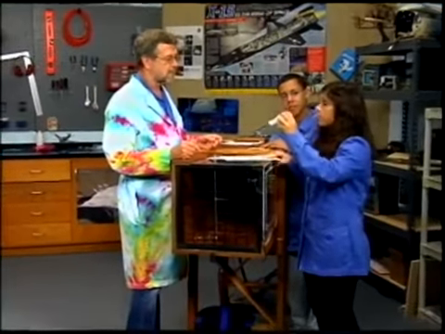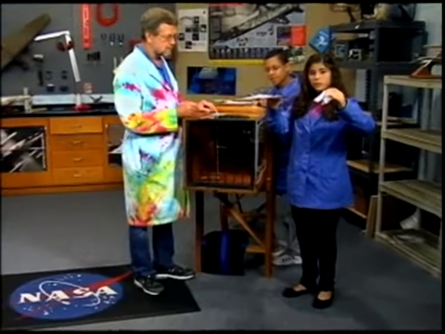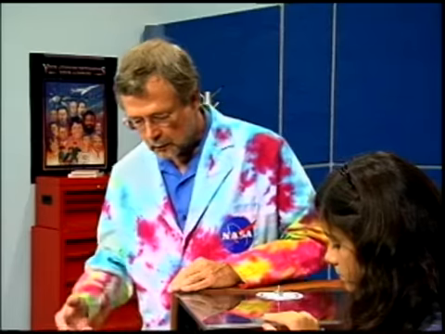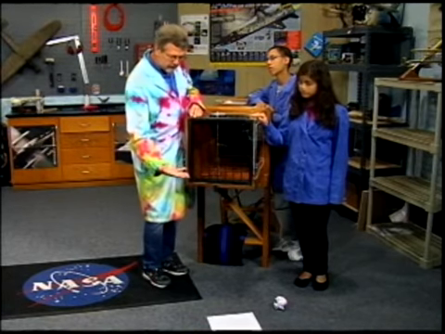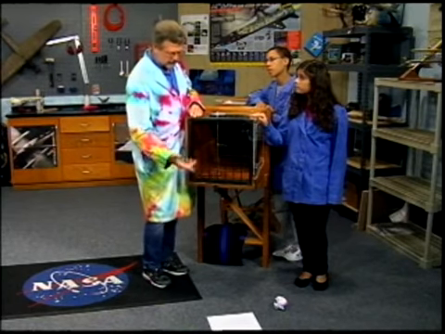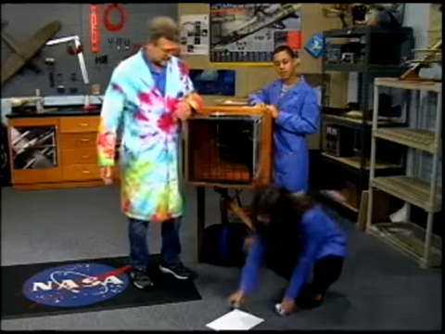This one represents the tucked skydiver. This one represents the spread eagle. I'm going to drop them both at the same time. Well, look at that. The crumpled paper representing the tucked skydiver hit the ground first, and the spread eagle skydiver hit the ground second. That's because the spread eagle skydiver, represented by this piece of paper, experienced more drag or air friction on its way down, and that slowed it down. Oh, that makes sense.